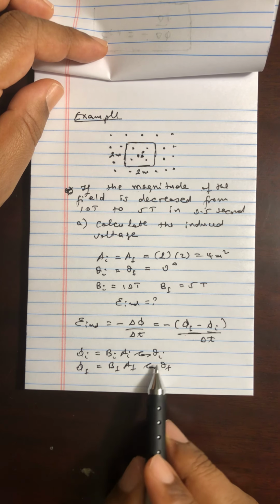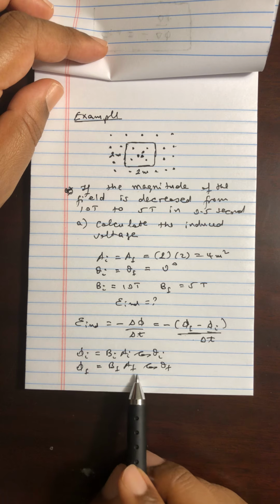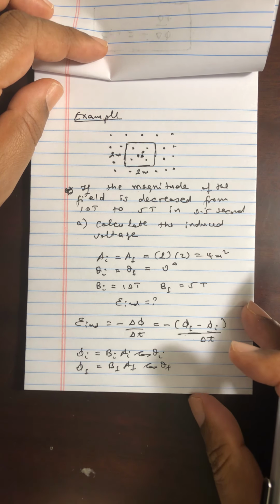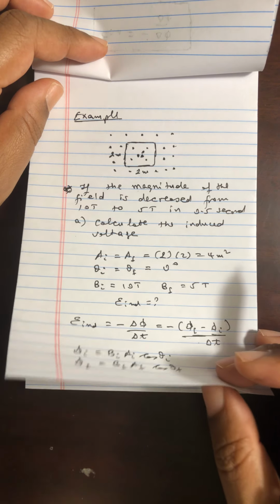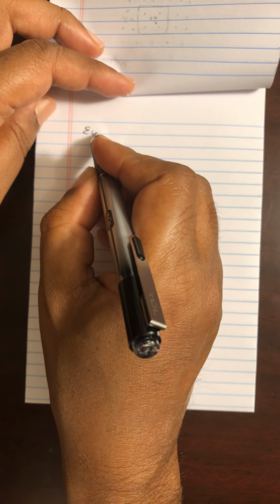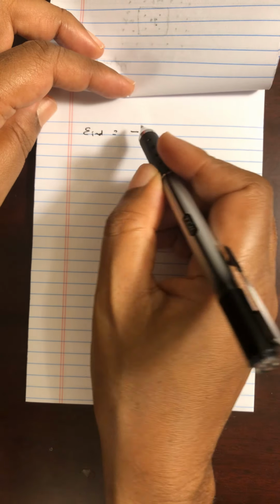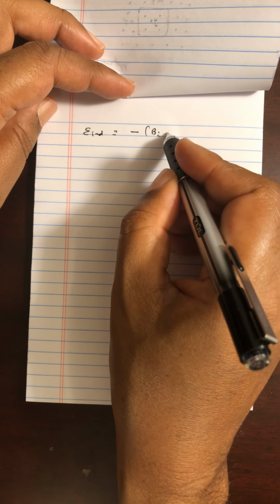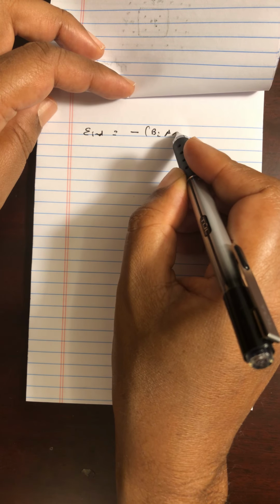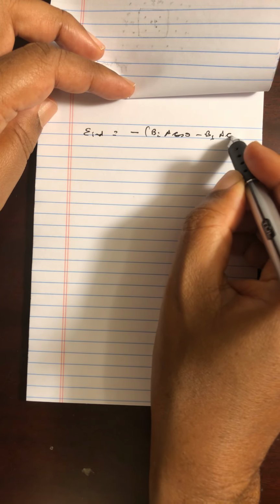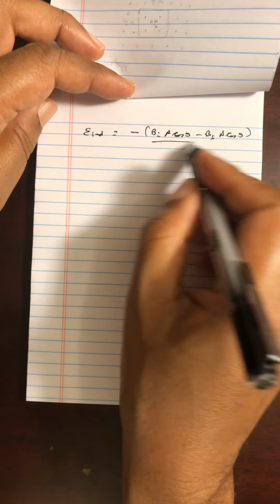But remember, the area and the angle are not changing, only the field is changing. So we can just say the induced voltage equals the negative of B final, A cosine of theta, divided by delta t.